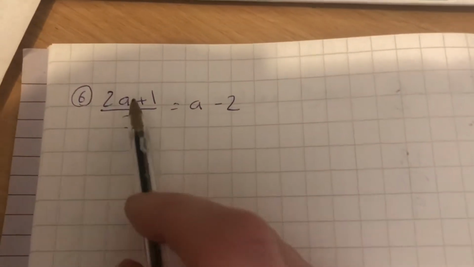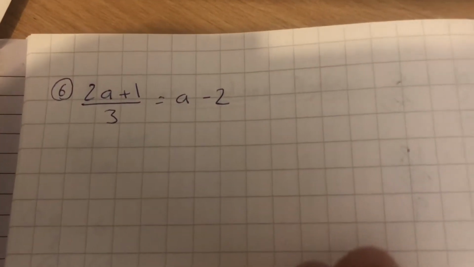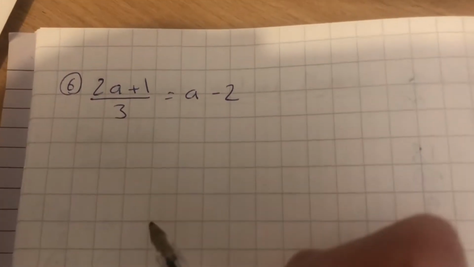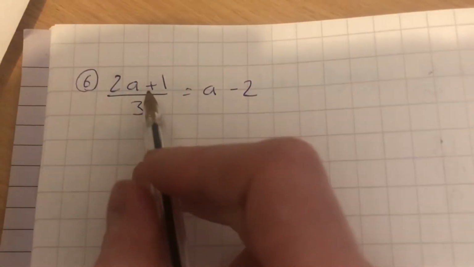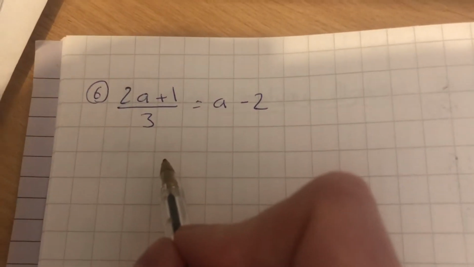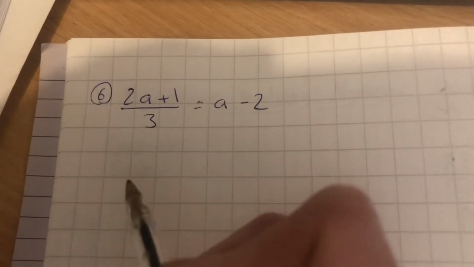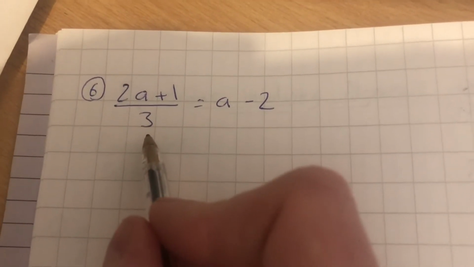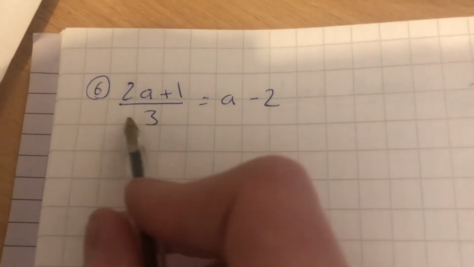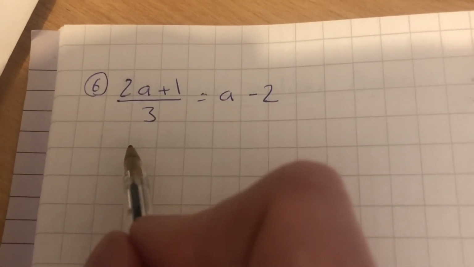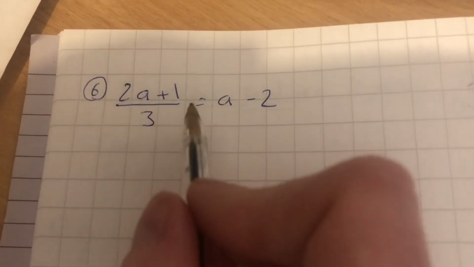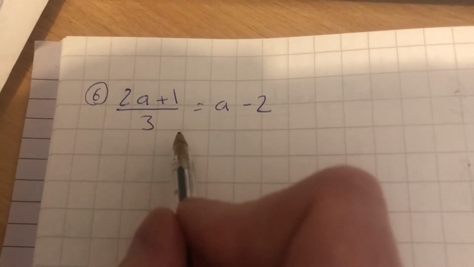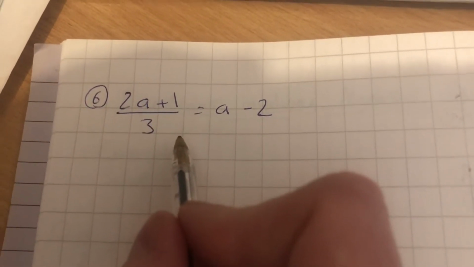So again, dealing with equations, we're looking to solve and find a in this example. We have an algebraic fraction on the left hand side of this equation, and what we're basically looking to do is get rid of the algebraic fraction. So what we need to do is get rid of the 3 on the bottom. Like anything in algebra, when we're solving, I explained this yesterday, and it's also in our previous lessons when we're dealing with solving equations.